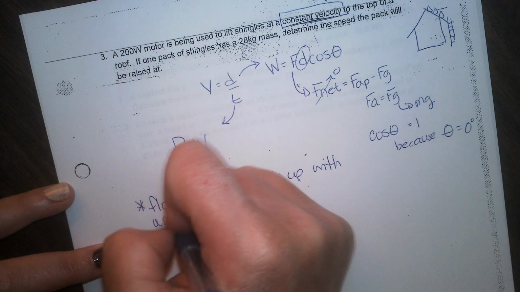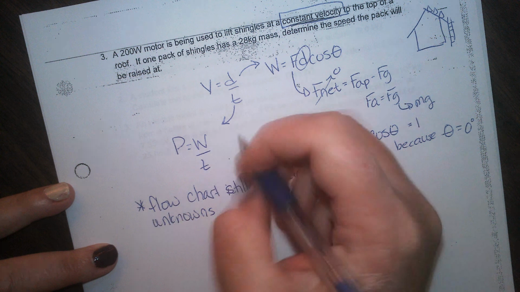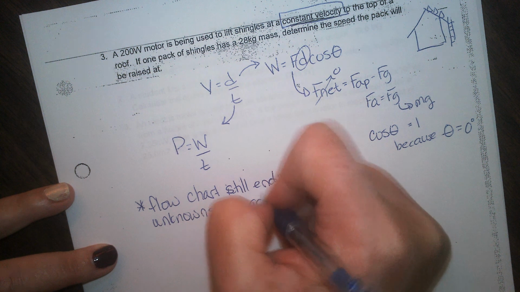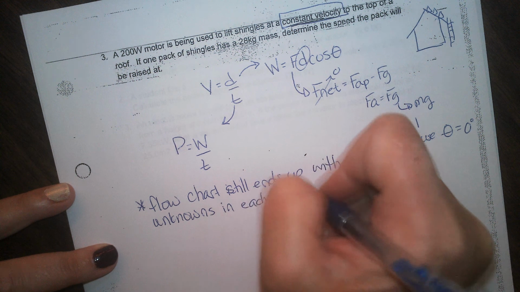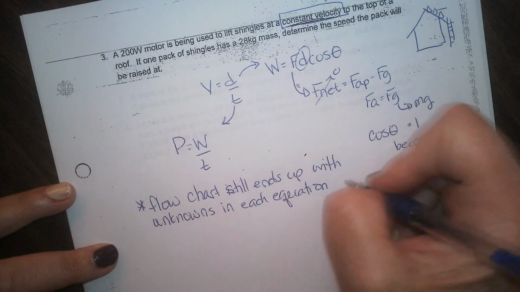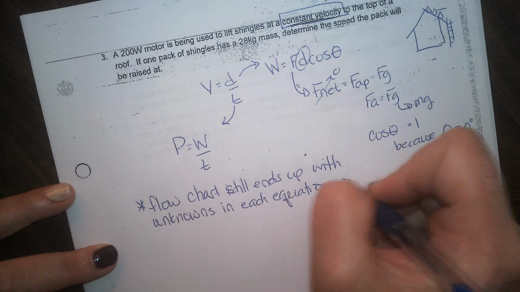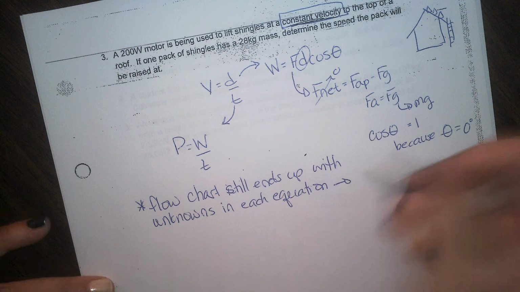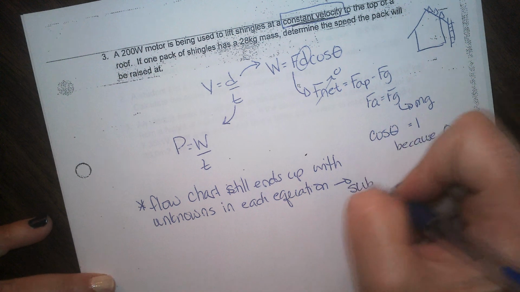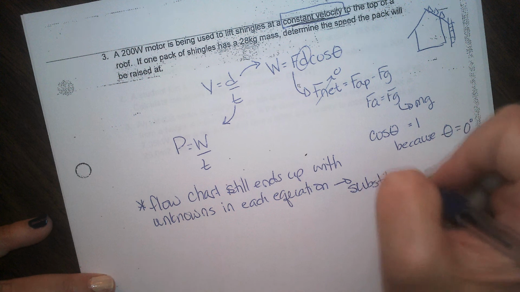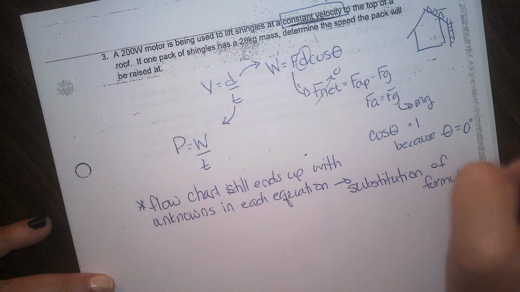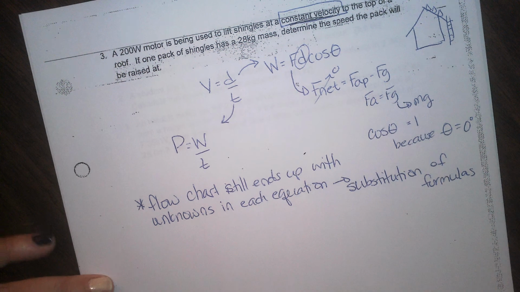So the flow chart still ends up with unknowns in each equation. So what we're going to do is we're going to take our knowledge of mathing and we're going to jump it up 1,000 notches. We're going to do substitution of formulas. Okay?